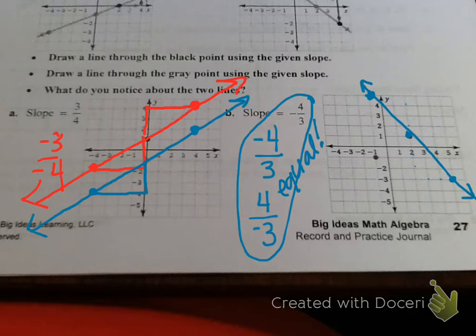On the next one, again, I can go down 4, right 3, and there's my point, or I can go up 4, left 3, there's my point, and I have another line. Now, you'll notice that these two lines are parallel, as are these two lines parallel. Lines with the same slope are always parallel. They're increasing at the same speed or decreasing at the same speed.